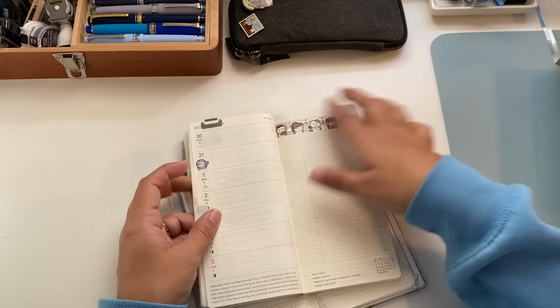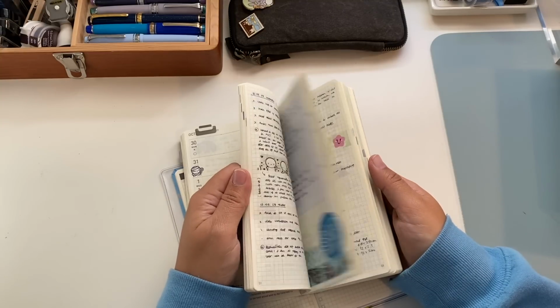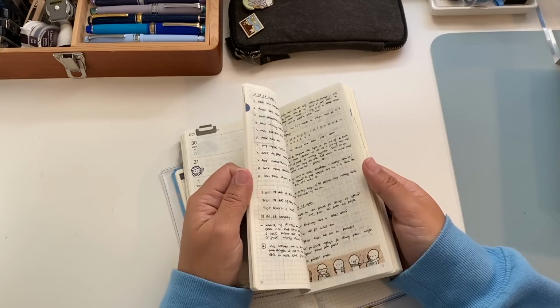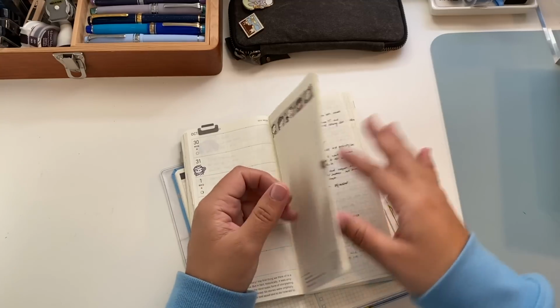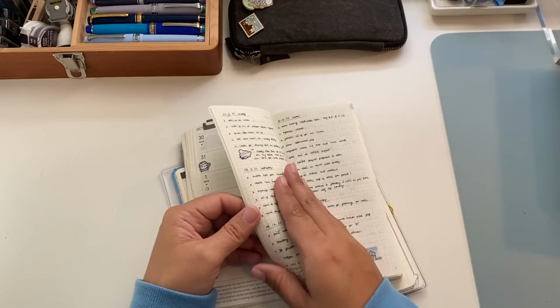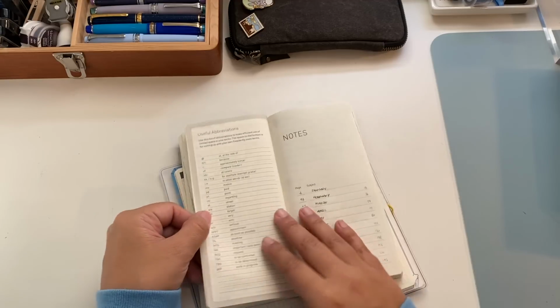It was before Halloween, because I was swatching all the washi tapes that I was buying. And it became just too bumpy. But let me go through the notes pages to show you what I was doing.